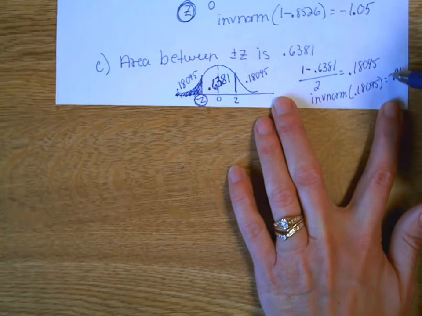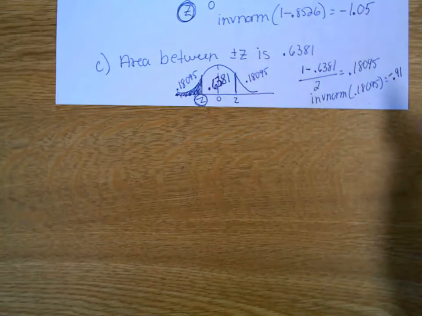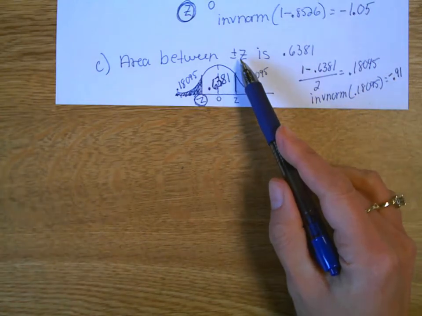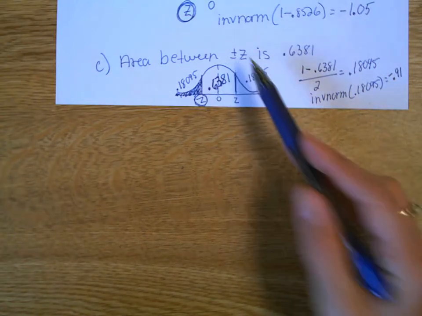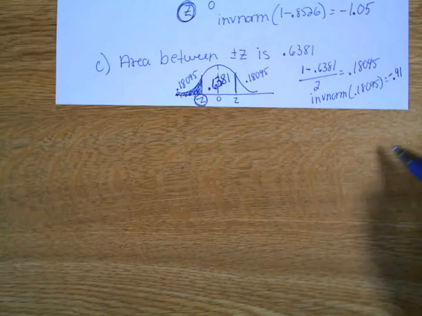And then, in front of that, can you just put plus or minus? Yep. Between what two? Between negative .91 and positive .91. That's as hard as it gets.